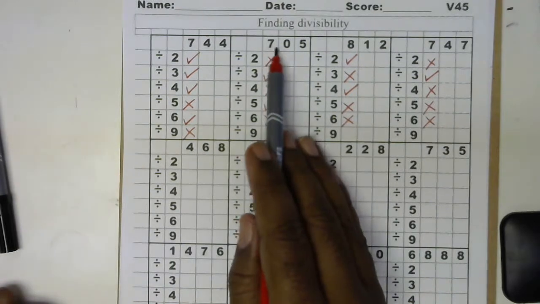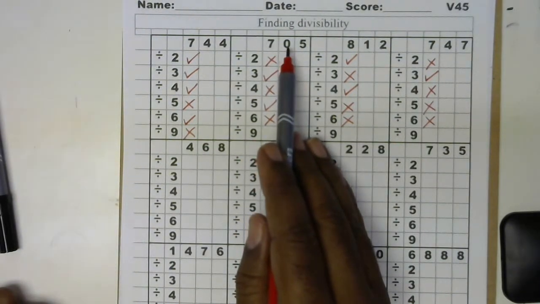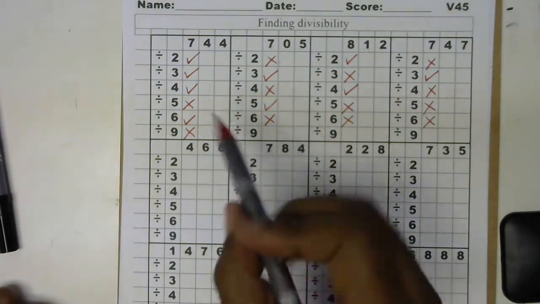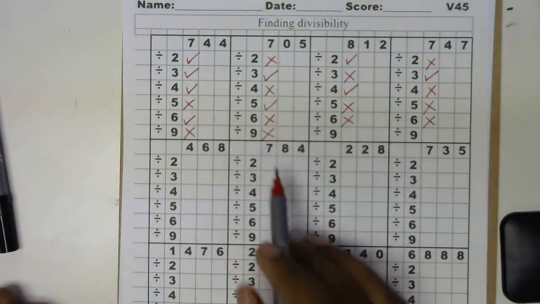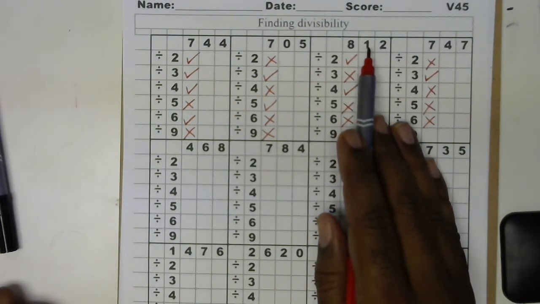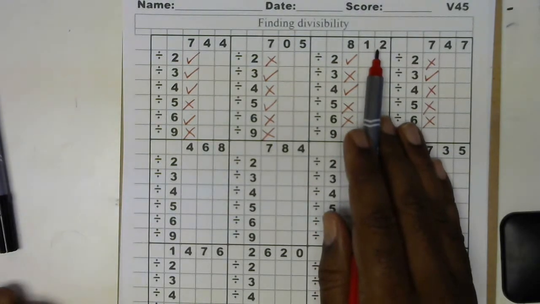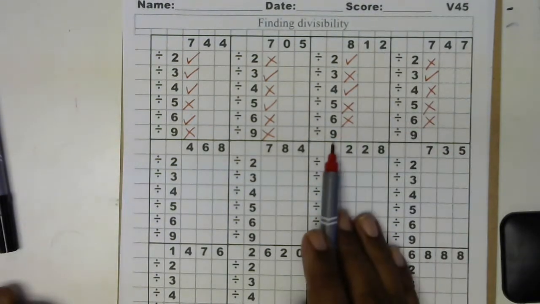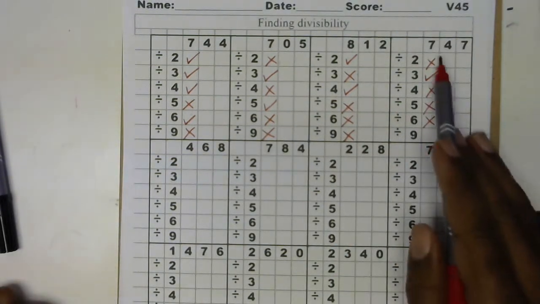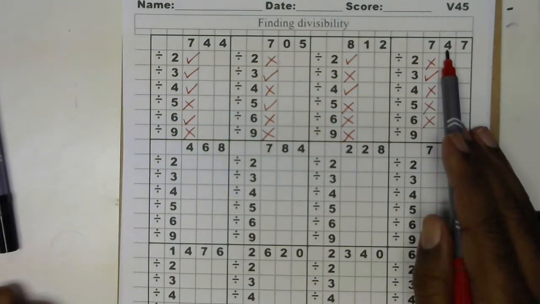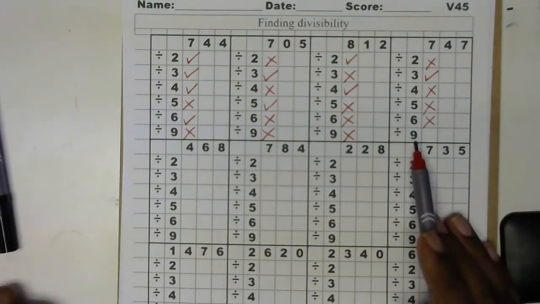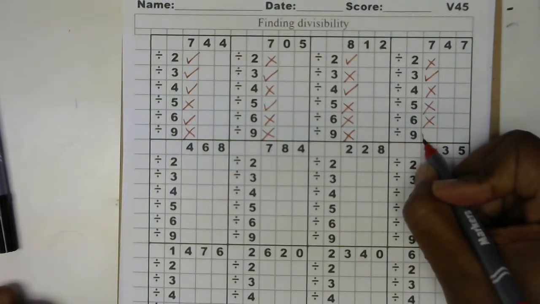The next one is 7 plus 0 is 7. And then 7 plus 5 is 12. 12 is not in the 9-times tables. So, next one is 8 plus 1 is 9, and 9 plus 2 is 11. 11 is not in the 9-times tables. The last one is 7 plus 4, which is 11, and 11 plus 7 is 18. 18 is in the 9-times tables, so this can be divided by 9.